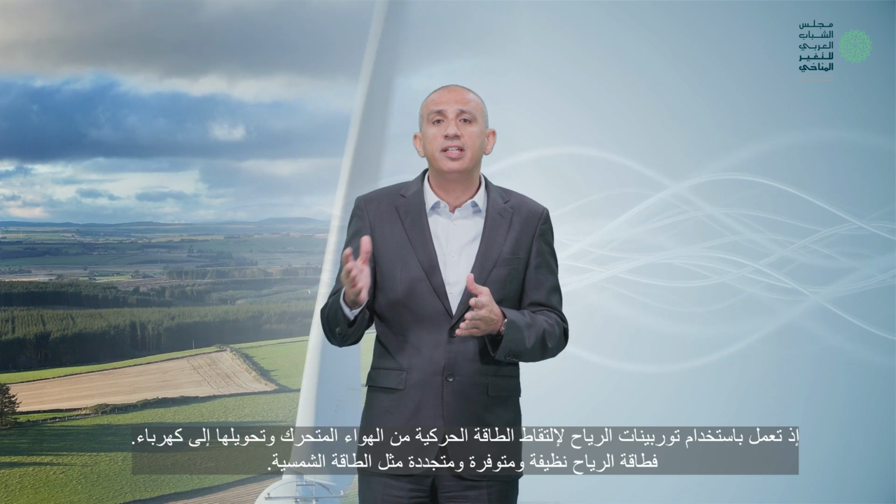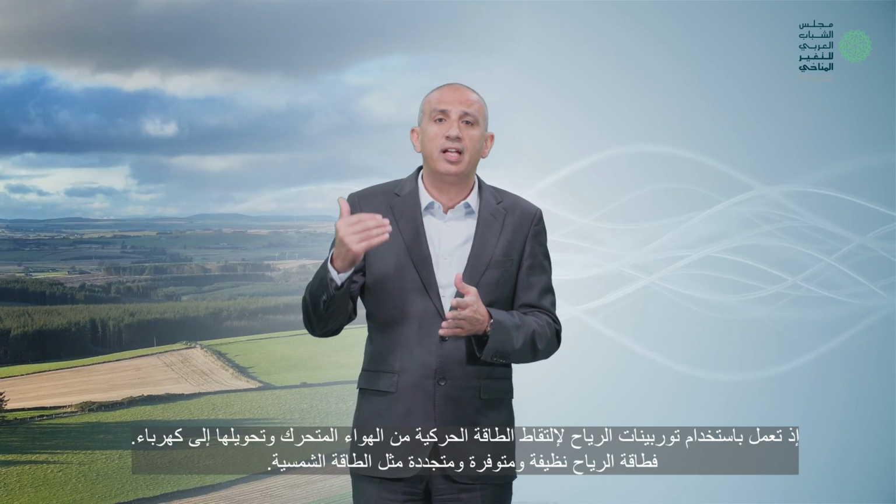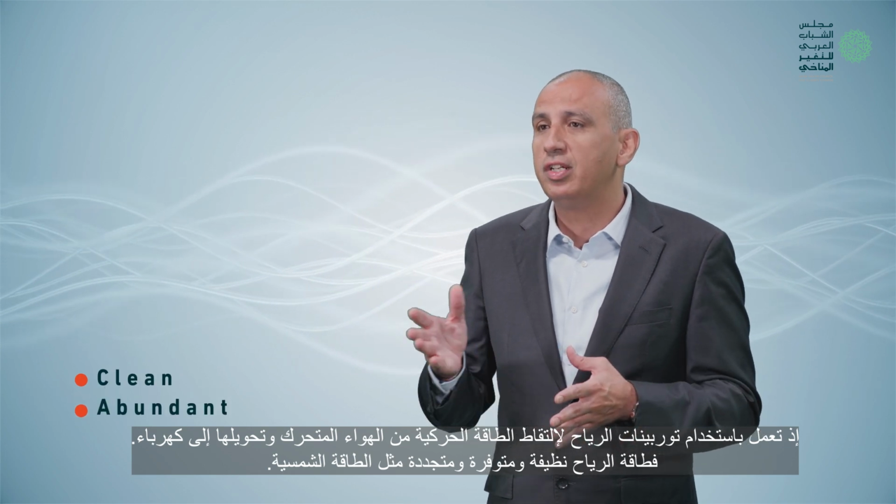Wind energy is another rapidly growing renewable energy source. It works by using wind turbines to capture the kinetic energy of moving air and convert it into electricity. Wind energy is clean, abundant, and like solar energy, renewable. Wind turbines can be installed on land, onshore, or in water bodies like seas and lakes, offshore.